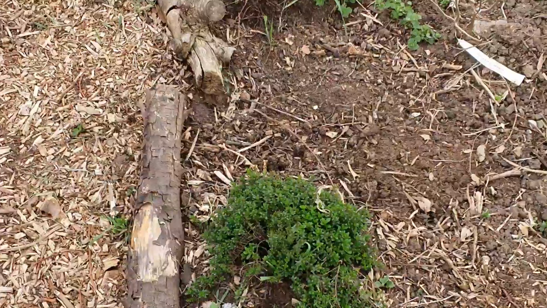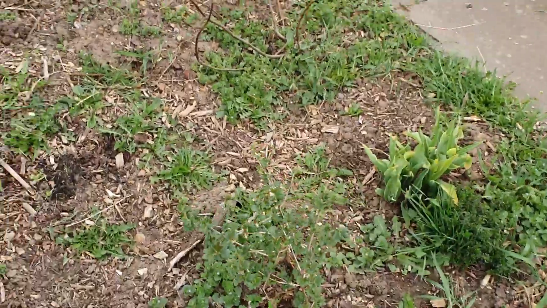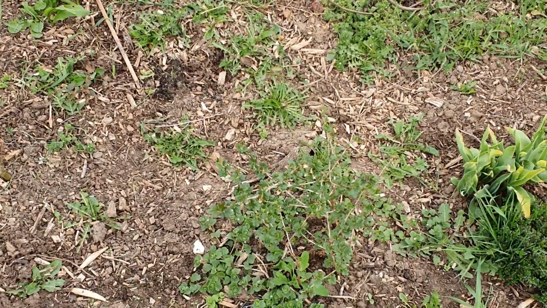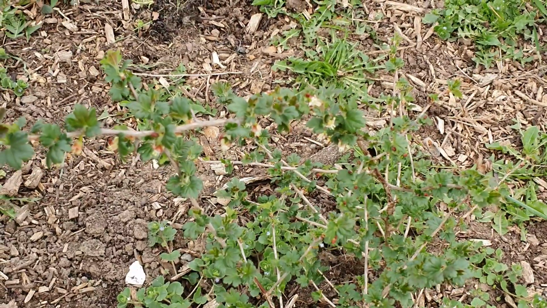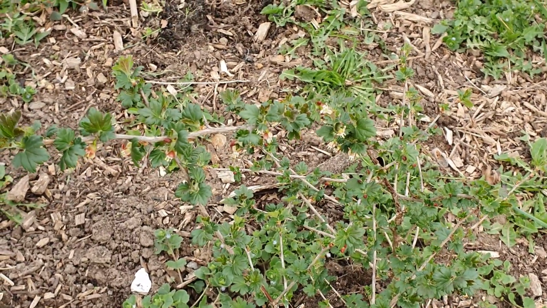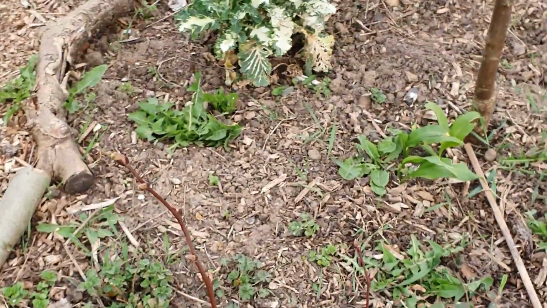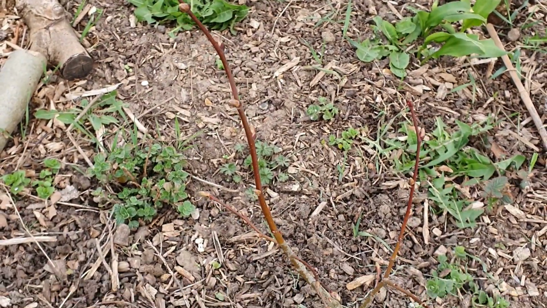Then we've just got some thyme in the ground. Gooseberry that was from cuttings. So I don't know if you can see, it's already flowering. So that's gooseberry. Then here we've got hazel. But again, this one just grew from seed or from nut.